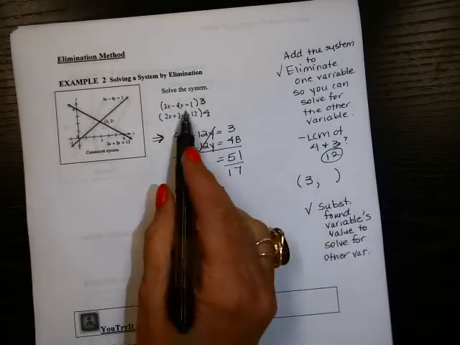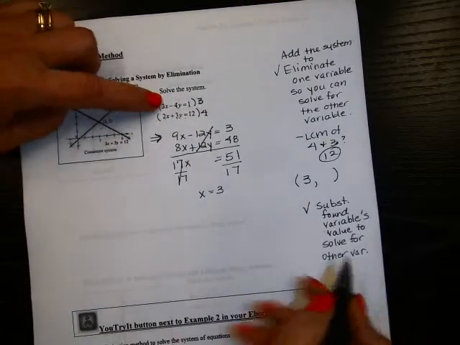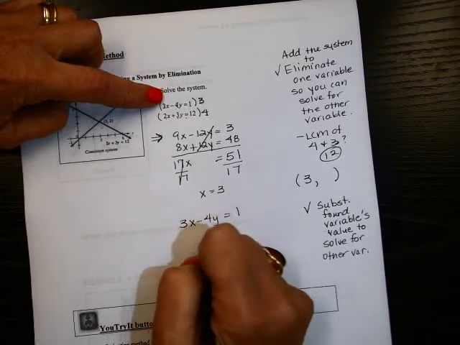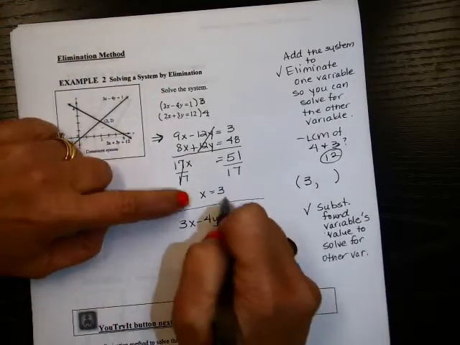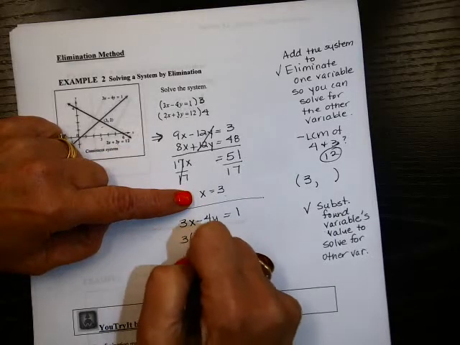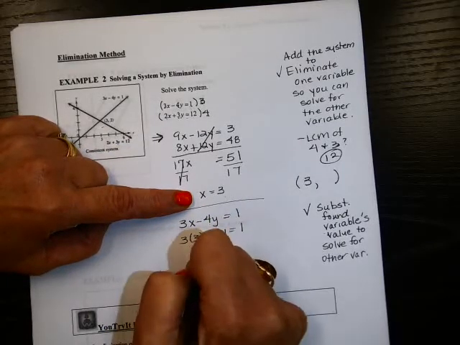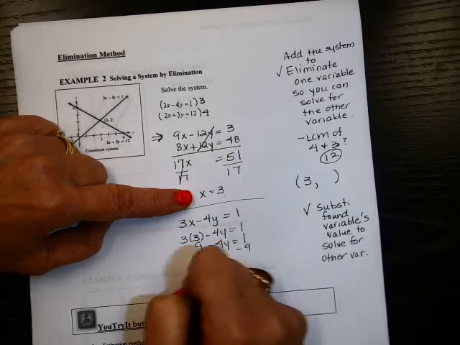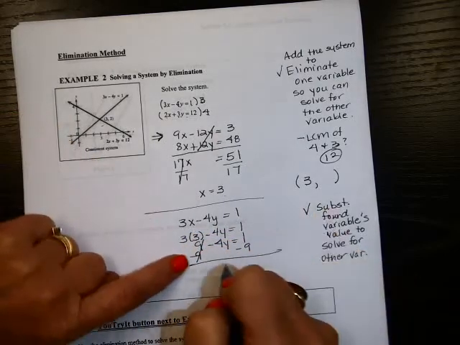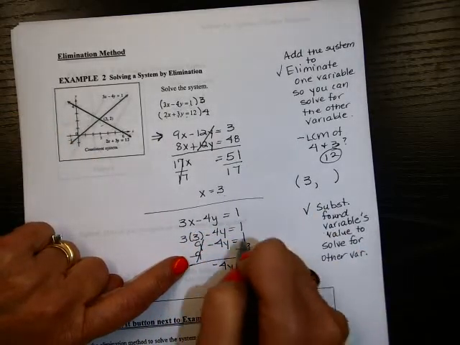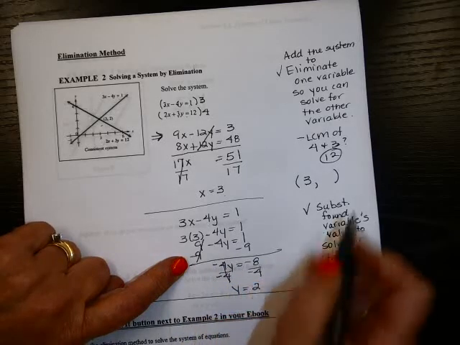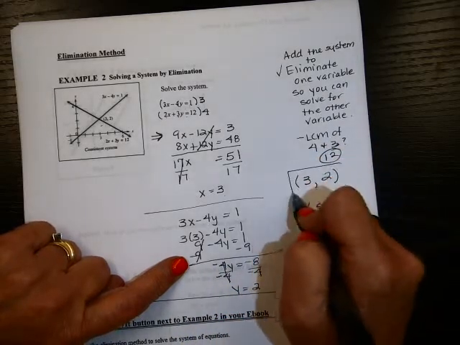I'm going to take my 3. It doesn't matter which one of my equations I go back to. I'm just going to go back to that first one. 3x minus 4y equals 1. I'm going to substitute in 3 for the x. I get 9 minus 4y is 1. So I'm going to subtract 9 from both sides. I get negative 4y is negative 8. Divide by negative 4 on both sides. Y is 2. There's your answer.